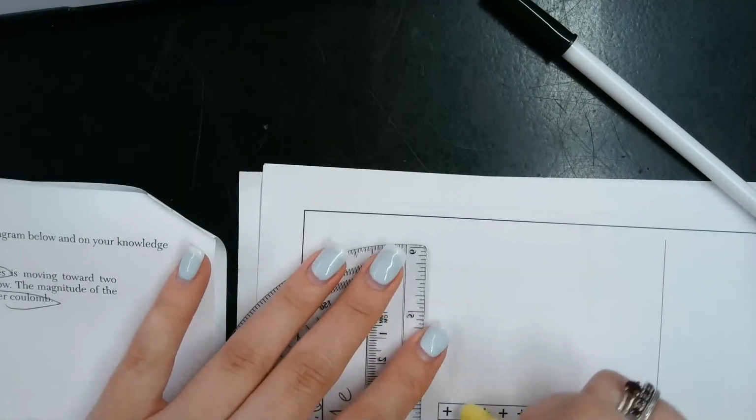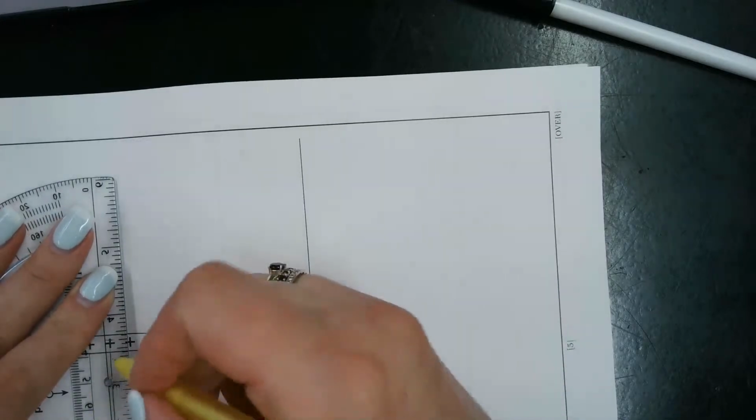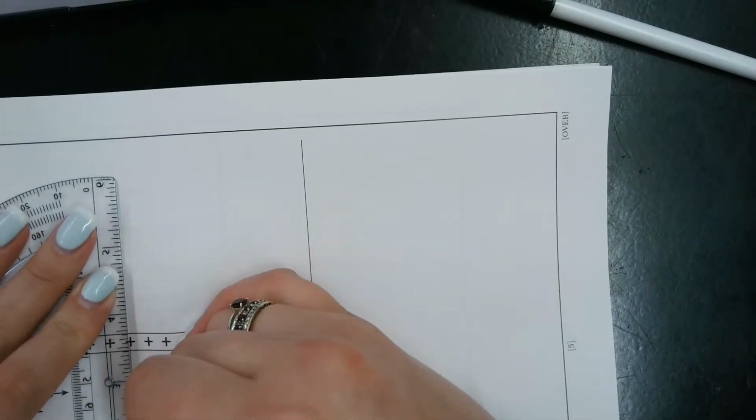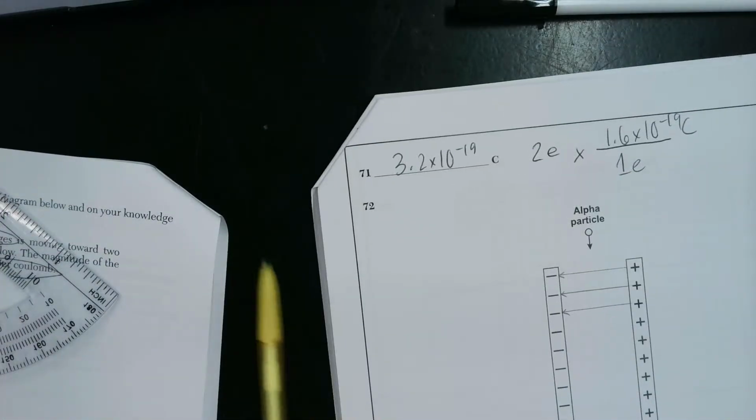There's 2. I'm realizing you don't even see what I'm doing. That's cool. And here's 3. Okay, so we have equally distant field lines. That's literally how you would get 3 points right off the bat.